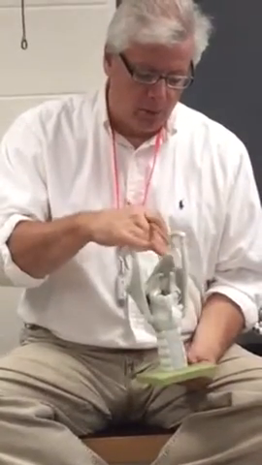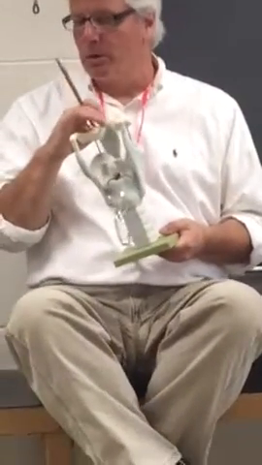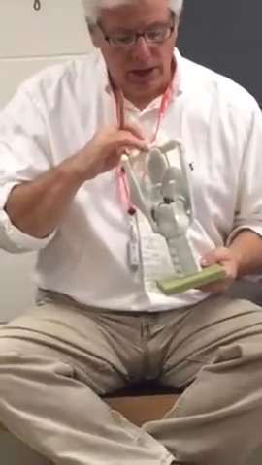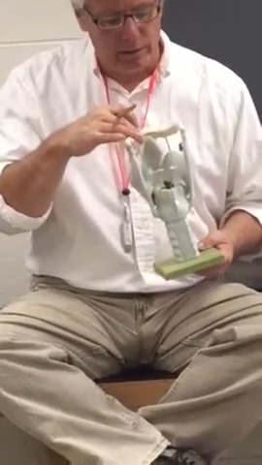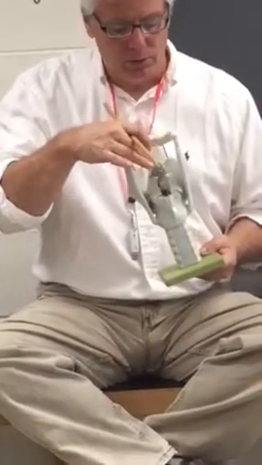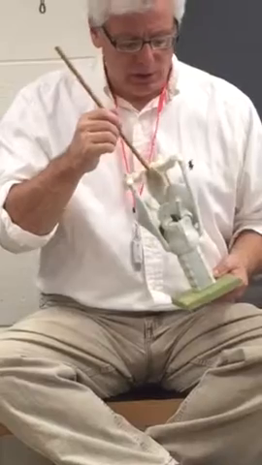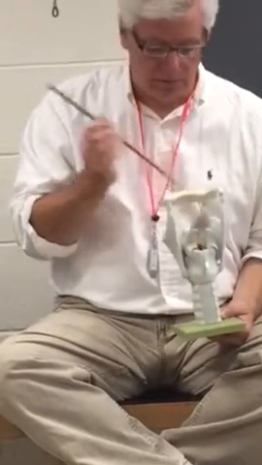This movable piece of cartilage right here is called the epiglottis. The epiglottis. And this covers your airway every time you swallow, whether it's just saliva or whether it's food or whatever, so that food and saliva don't get into your airway. That's going to make you gag and cough it out.